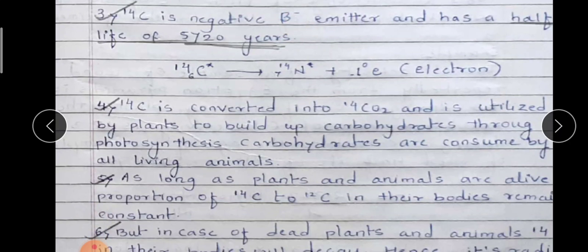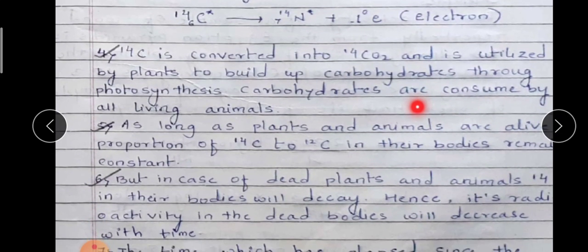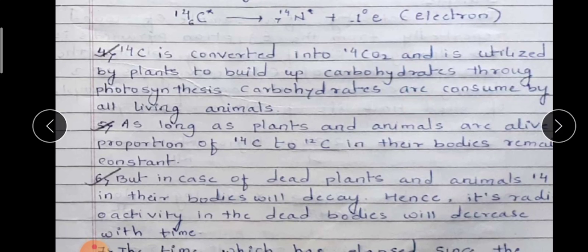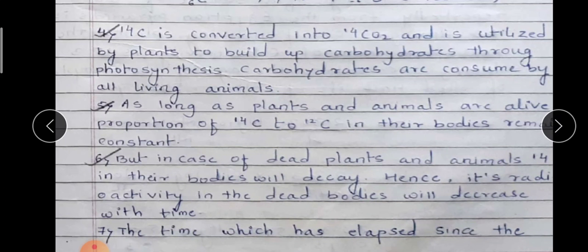But in the case of dead plants and animals, 14C in their bodies will decay, hence its radioactivity in the dead bodies will decrease with time.